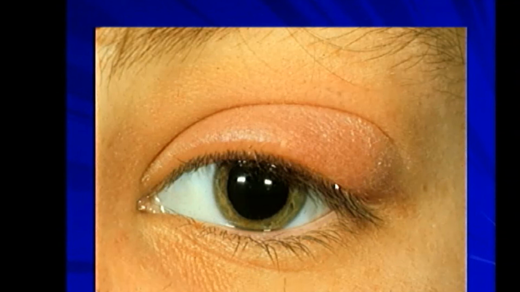Apocrine hydrocystoma is a solitary smooth cyst near the lid margin. This is apocrine near the lid margin. Common in elderly or middle age, and this is a typical appearance for it. This is another one nearby the punctum.